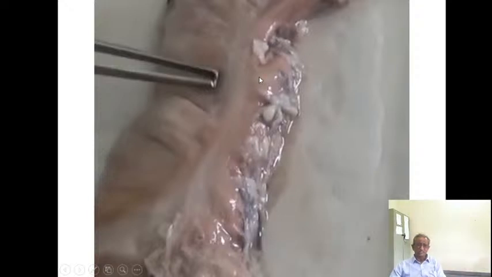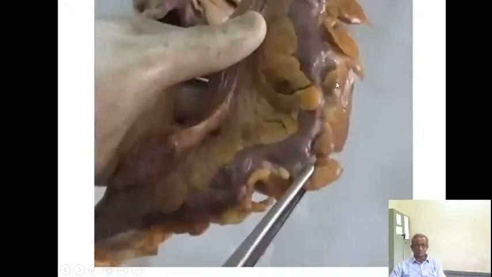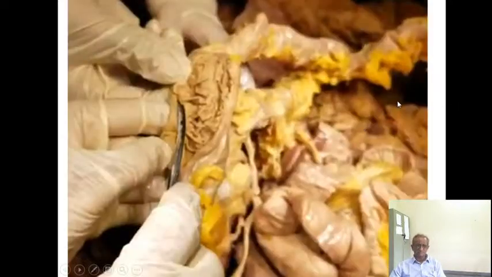Here we are showing clearly the tinea coli, wherein the circular wall of the large intestine is getting inserted such that there will be haustrations, folds. Of course, this is the appendix epiploica, the peritoneal pouch wherein fat is accumulated. See, this is the appendix epiploica wherein fat is accumulated. These are the haustrations we have already shown.